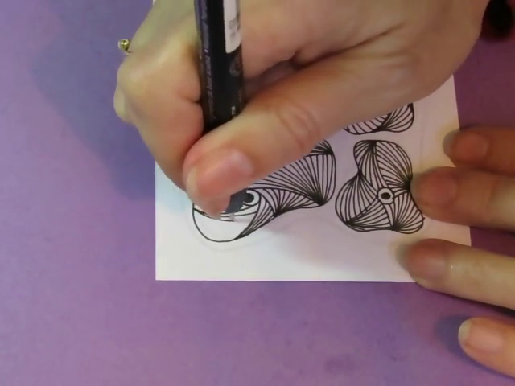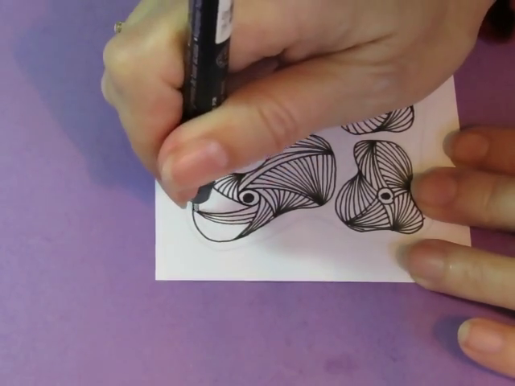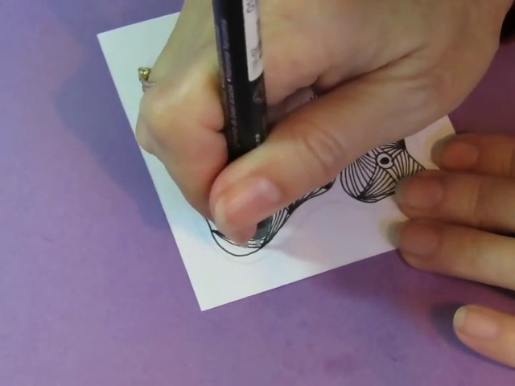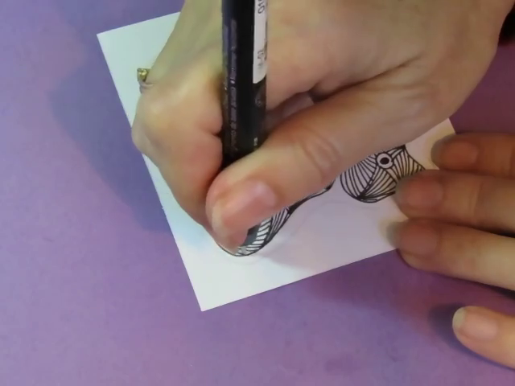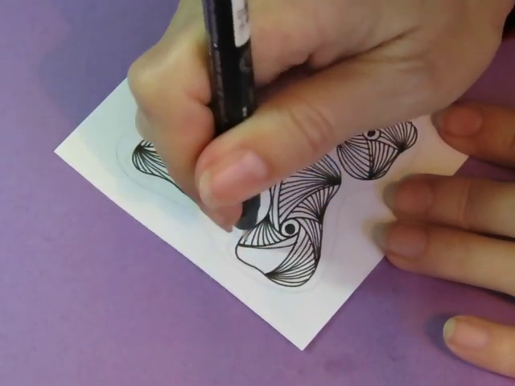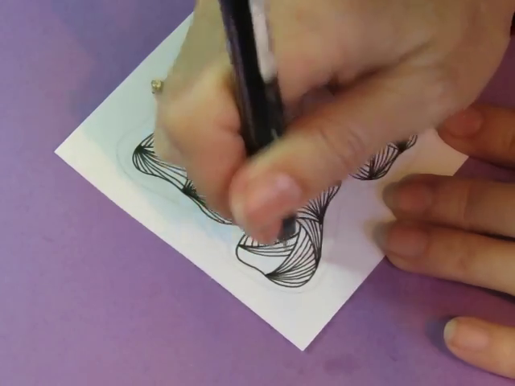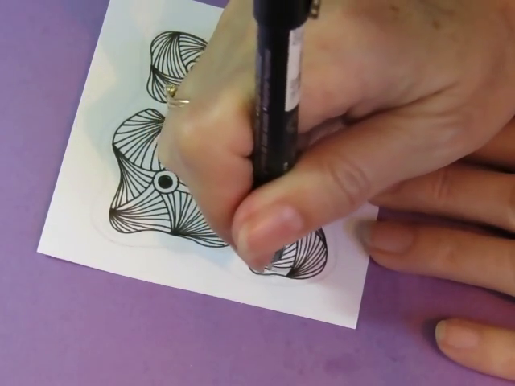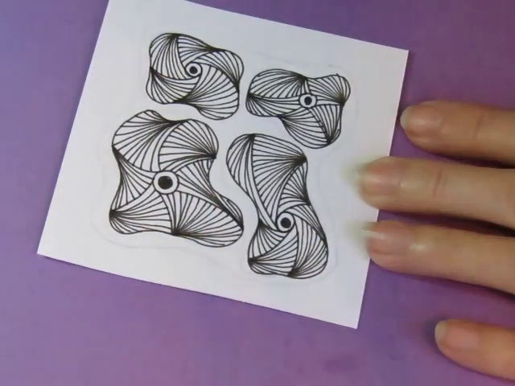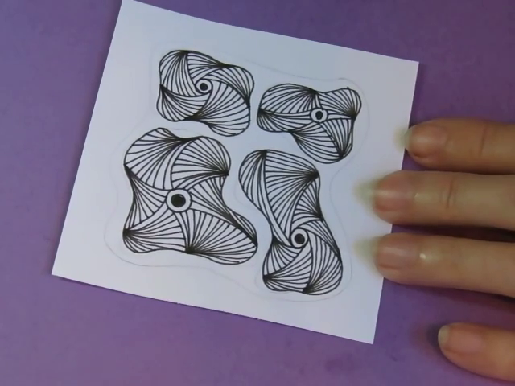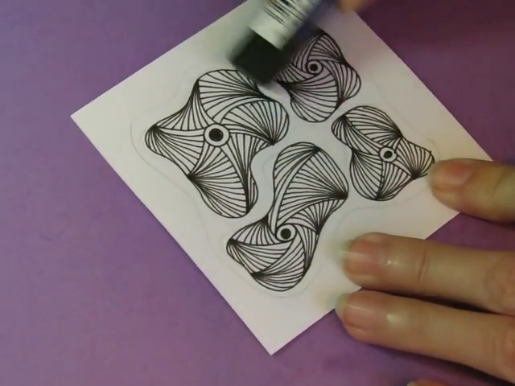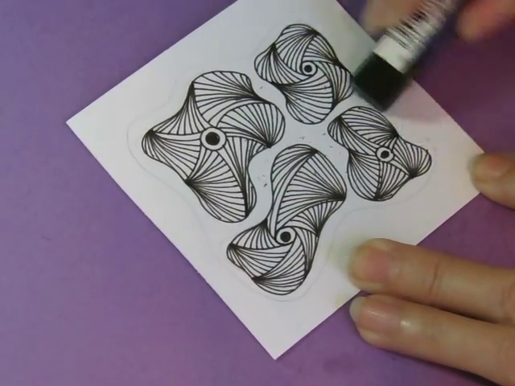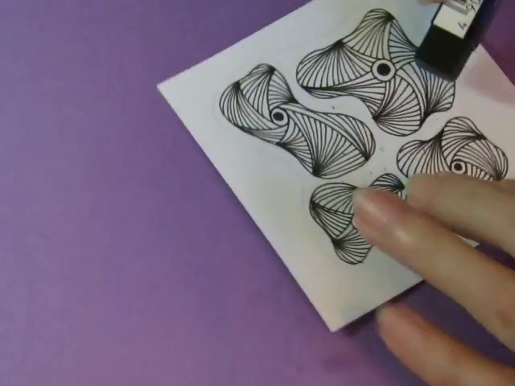And here. Okay. I'm going to erase these bits in the middle here. I think I'm even going to erase this whole outside part.